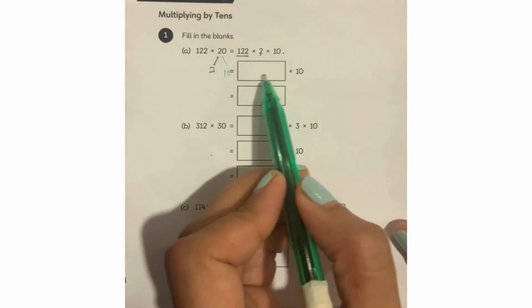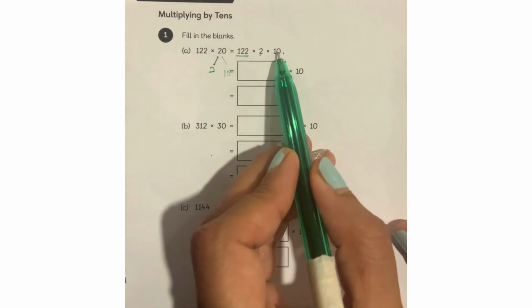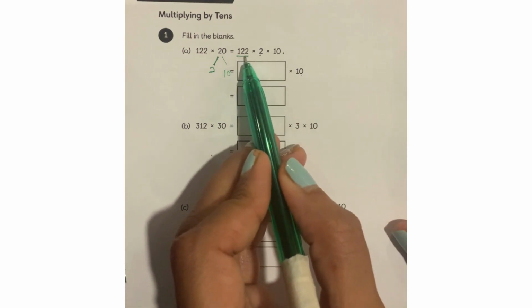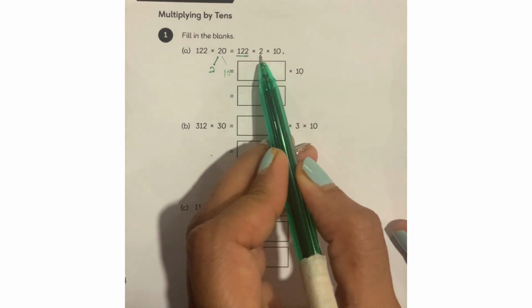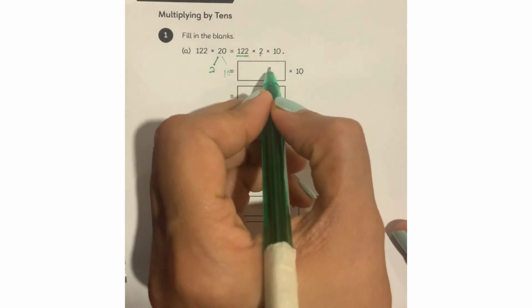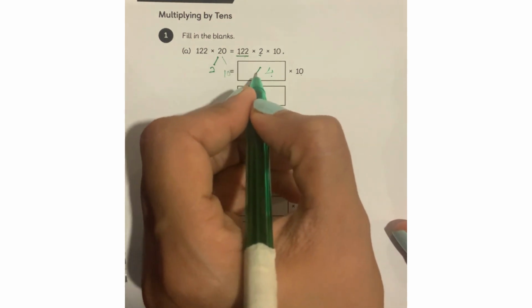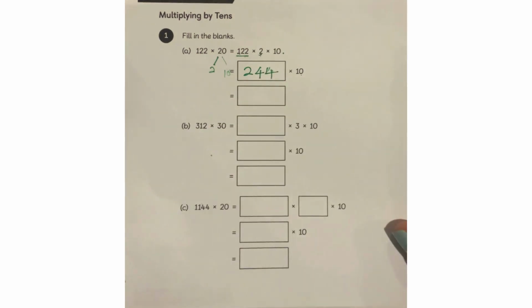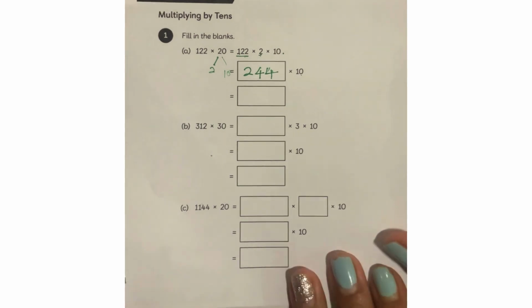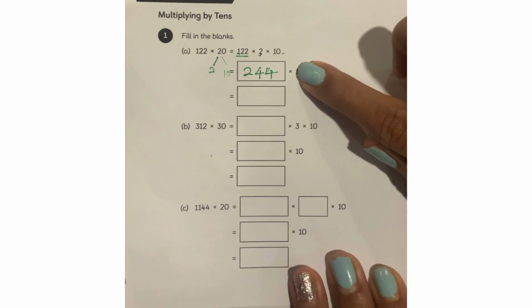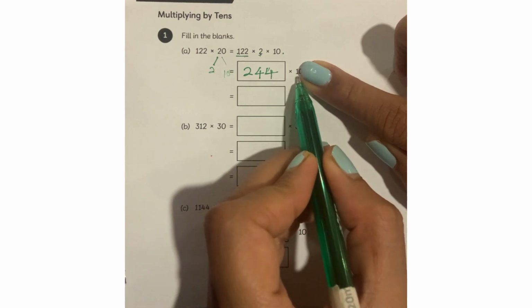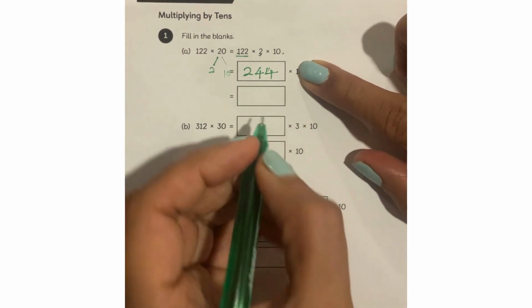So in the first blank, what are they expecting? The 10 is already written for us. We will do 122 times 2. So 2 times 2 is 4, 2 times 2 is 4, and 2 times 1 is 2, right? Now is the time for mental math. What will I do? I will hide this 0. So any number multiplied by 1 is the number itself.